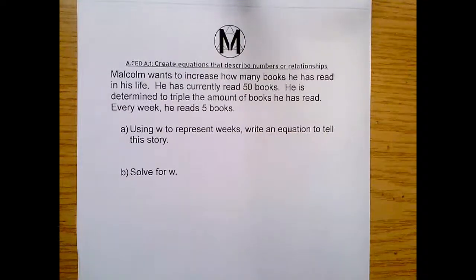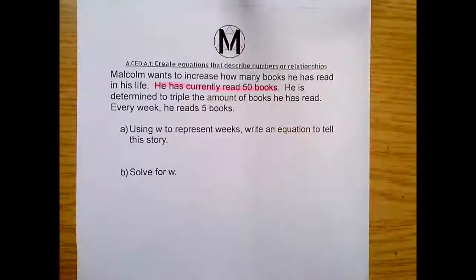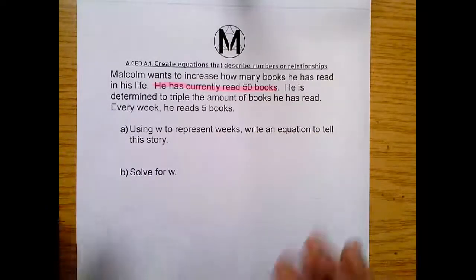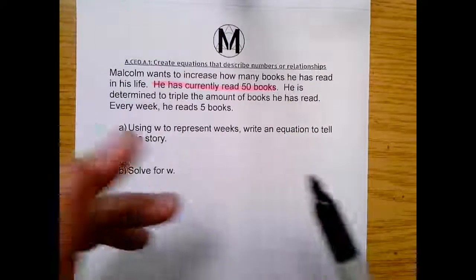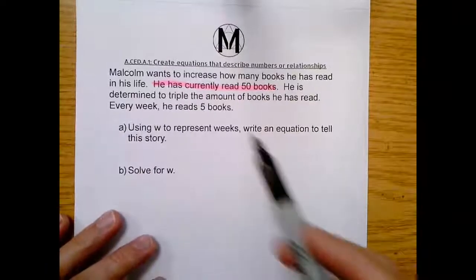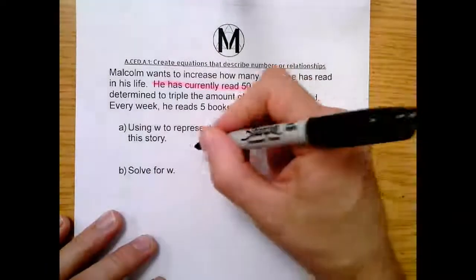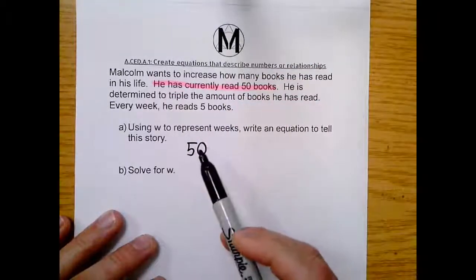So the story starts out, it says he's already read 50 books. Okay, I'm going to highlight that. Shoop. All right, he's already read 50 books. When I look at these problems, I sometimes like to think in the realm of where I'm at and what I want, and see how those things can play together. So where he's at, well, right now he's got 50. Let me put that over here. Okay, that's how many he's already read.